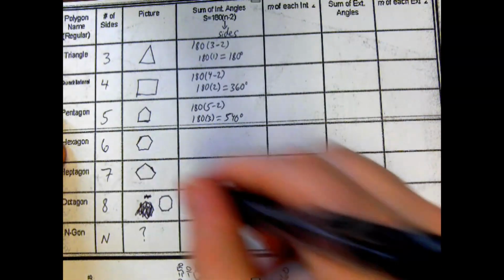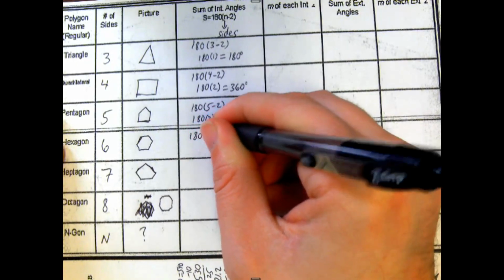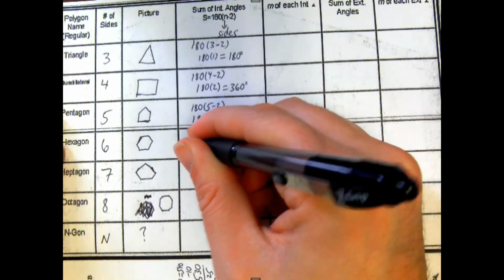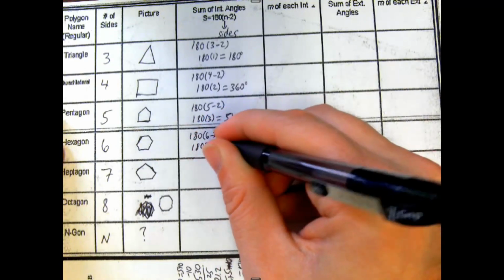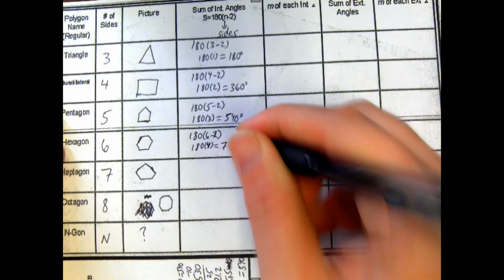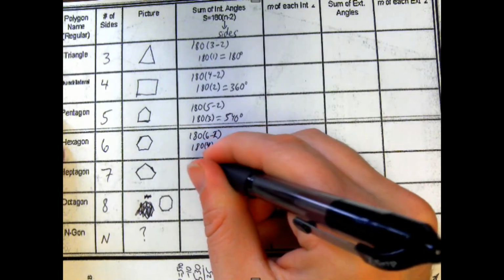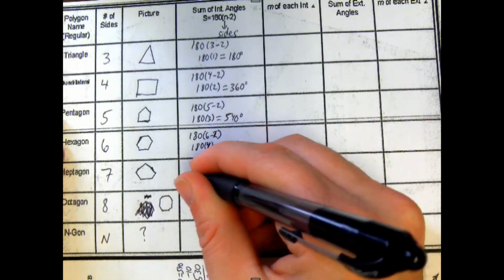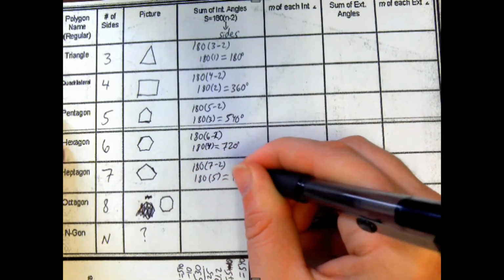A hexagon we did once as well. 180 times 6 minus 2, which is 180 times 4, which we saw on the last page was 720 degrees. A heptagon would be 180 times 7 minus 2, which is 180 times 5, which would be 900 degrees.